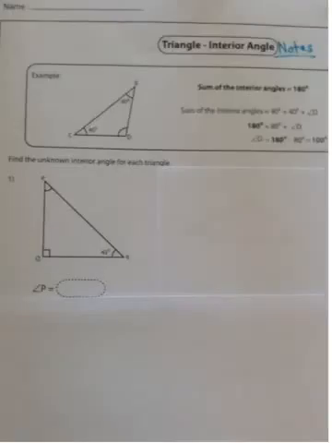We're going to look at finding the interior angles of a triangle. So if you look at the very top here, it says the sum of the interior angles of a triangle is going to equal 180 degrees. So example 1, we have triangle PQR, and they want us to find the measure of angle P.